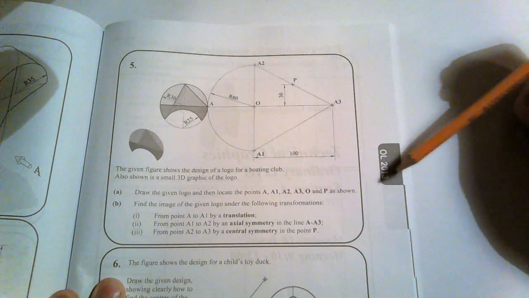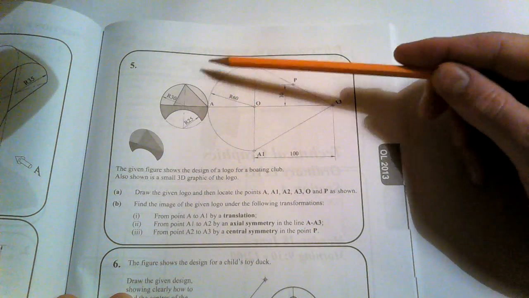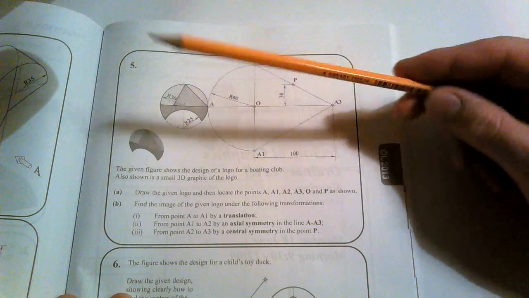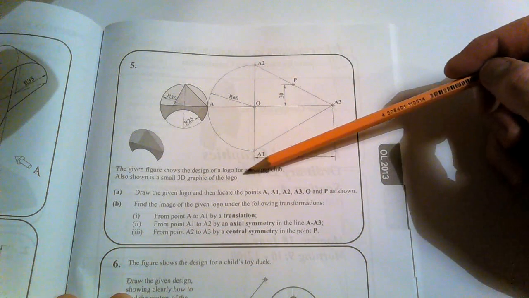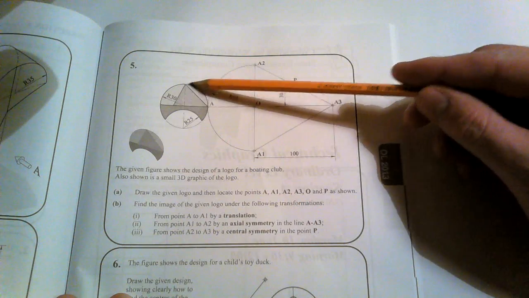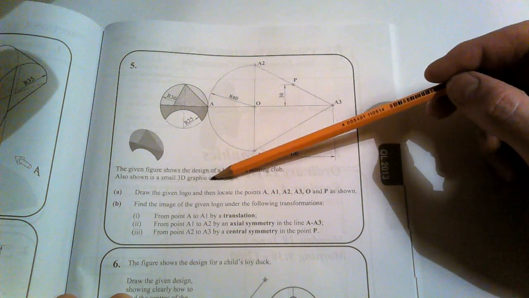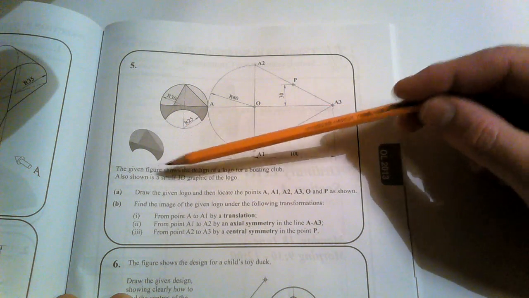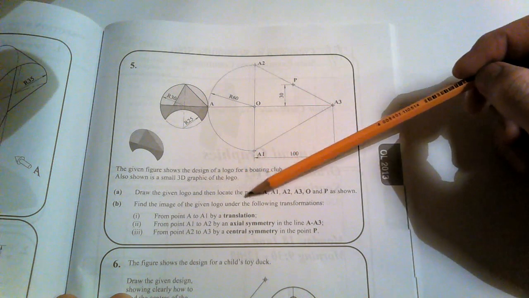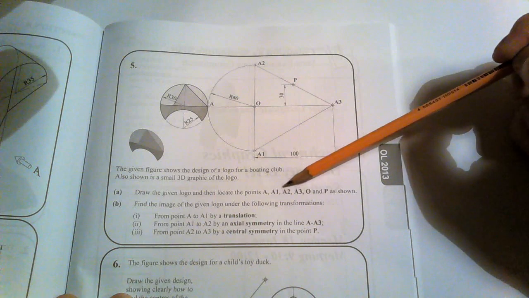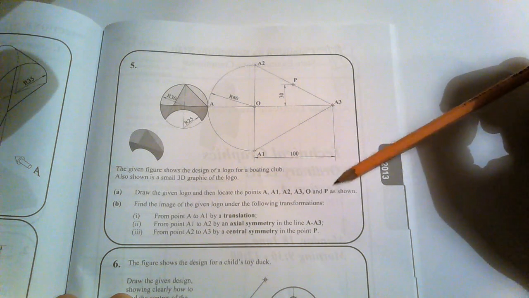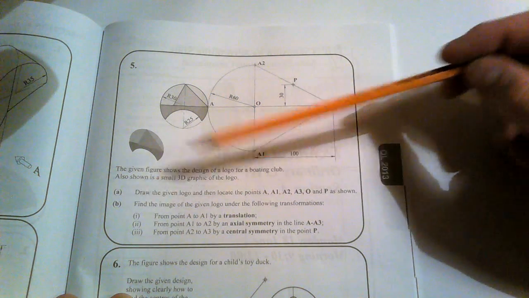Okay, so today's question is Ordinary Level 2013, Question 5, Transformations. The given figure shows the design of a logo from a boating club. Also shown is a small 3D graphic of the logo, which is this one here. Draw the given logo and then locate the points A, A1, A2, A3, O and point P as shown. That's part A of the question.